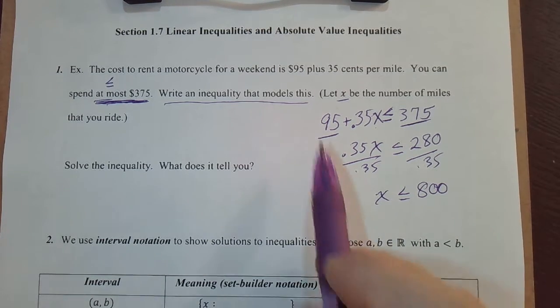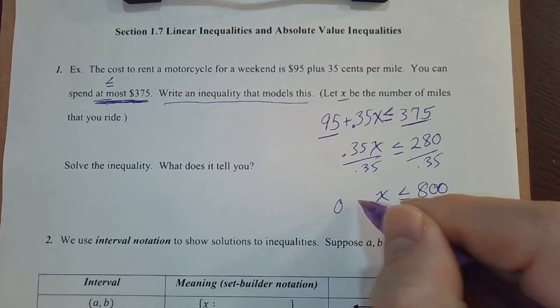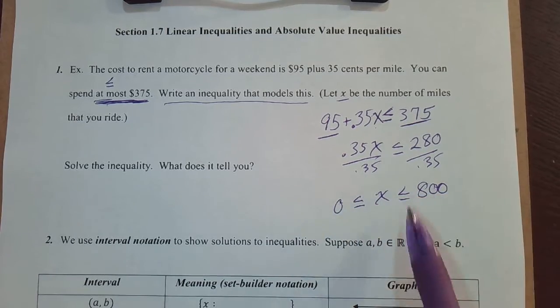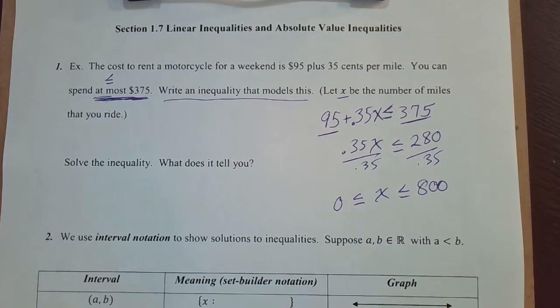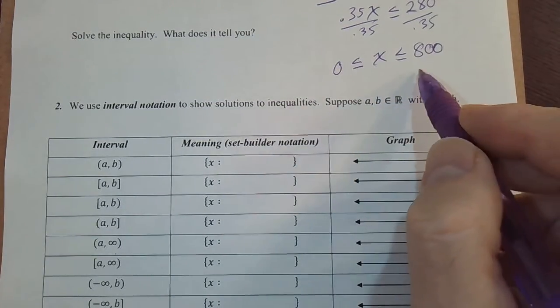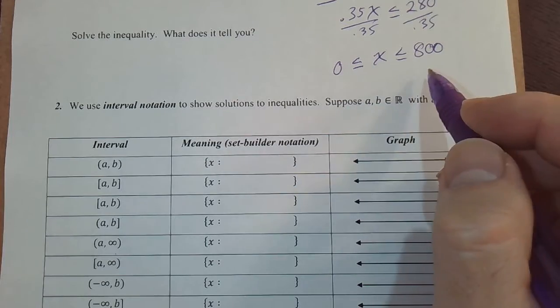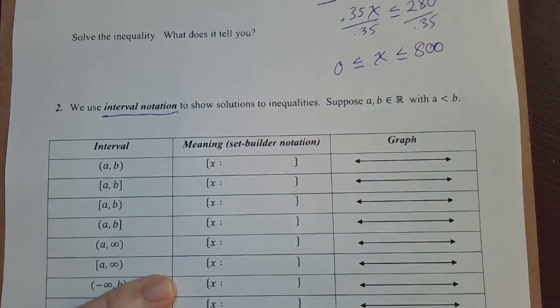And since x is the number of miles you ride, we can be a little more specific here. You can't ride a motorcycle a negative number of miles, so we could do it like this. So the number of miles you could possibly ride will be between 0 and 800. Okay, well, there is a convenient way to write this type of a range of numbers, and it's called an interval or interval notation.